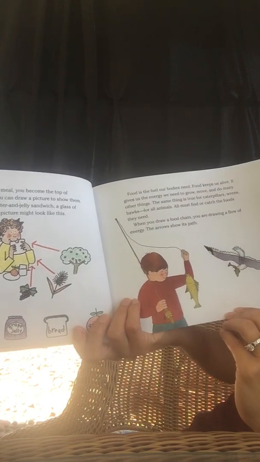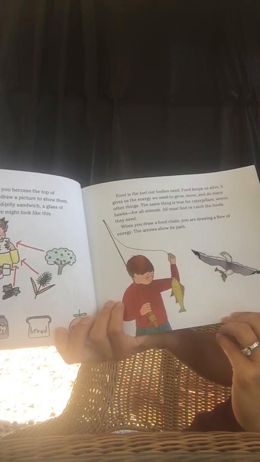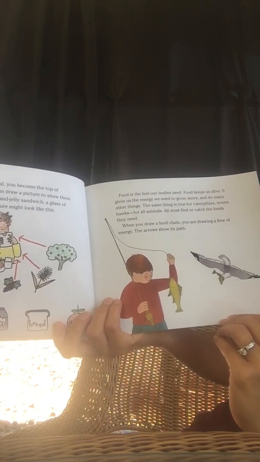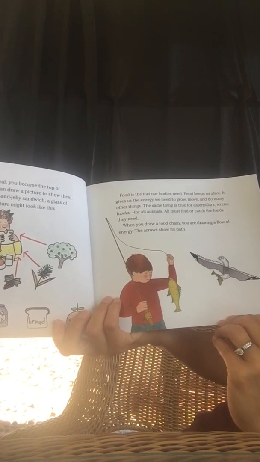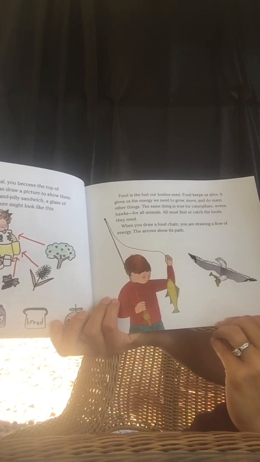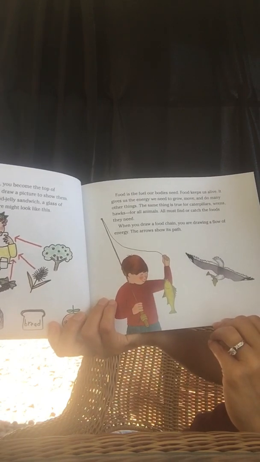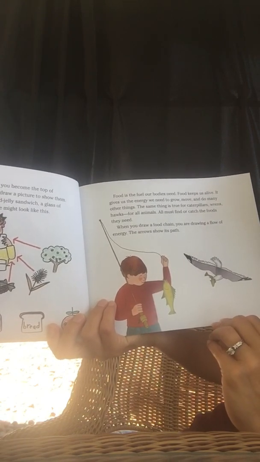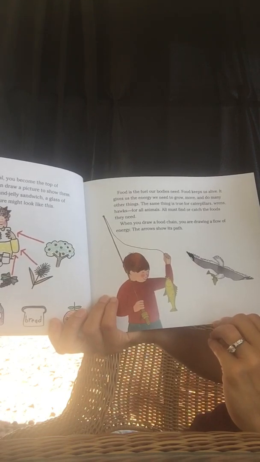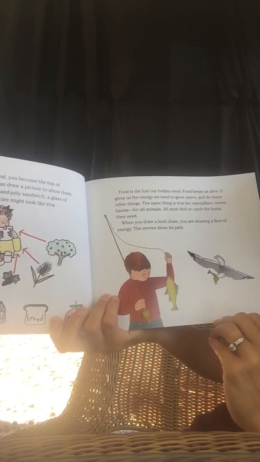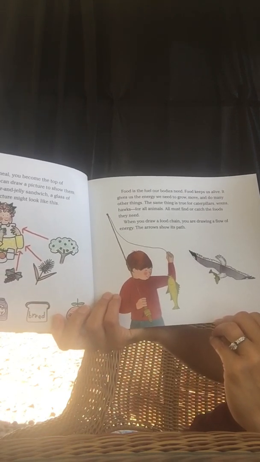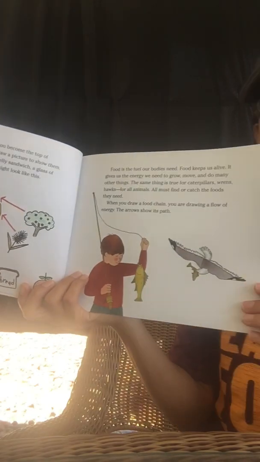Food is the fuel our bodies need. Food keeps us alive. It gives us energy, and we need it to grow, move, and do many other things. The same thing is true for caterpillars, wrens, hawks, for all animals. All must find or catch the food they need. When you draw a food chain, you are drawing a flow of energy. The arrows show its path.